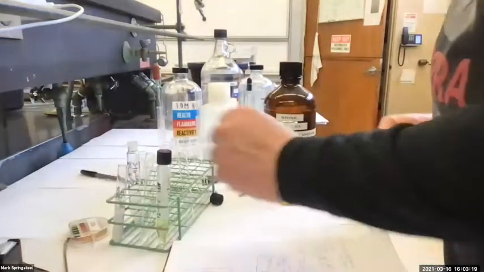So I did the brine pre-dry. Let me write it down. This is the key to doing these too, is keeping track of everything. So I did about 6 milliliters of brine.